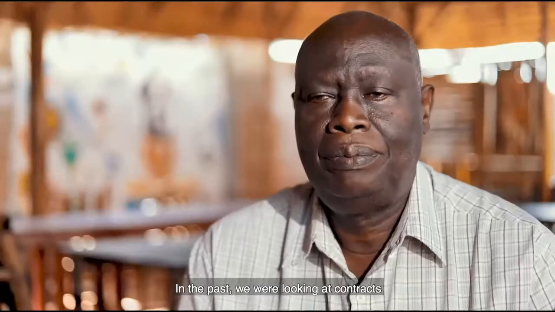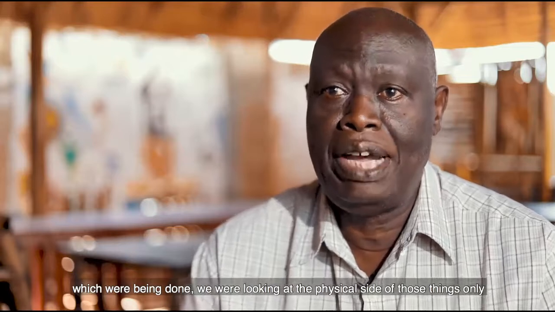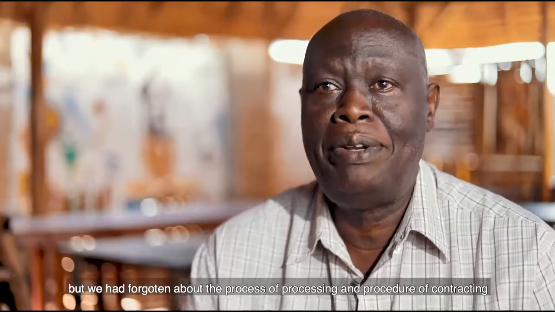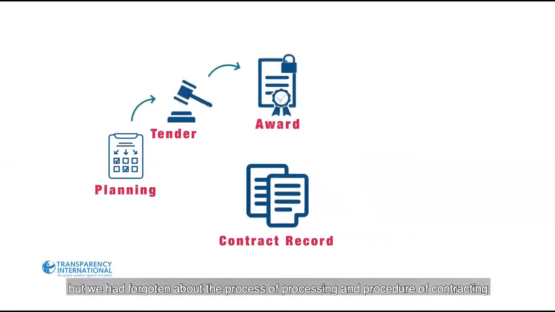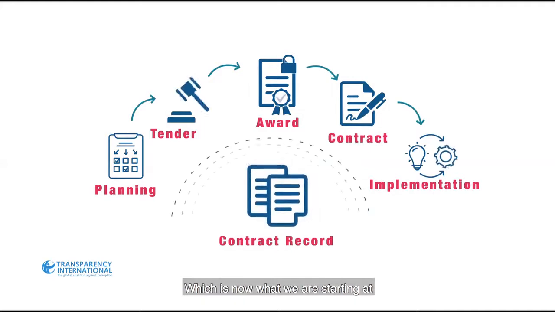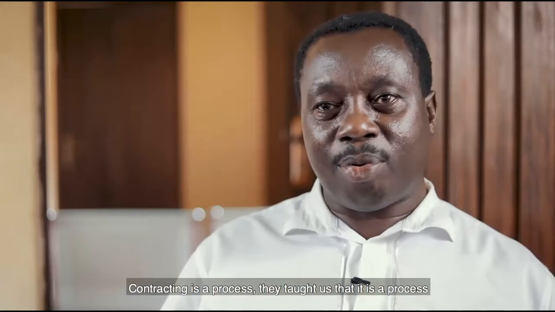So in the past, we were looking at contracts which were being done. We were looking at the physical side of those things only. But we had forgotten about the process and procedure of contracting, which is now what we are starting at. The OC4H outcome for this sector is increasing sustainable engagement of civil society in public procurement processes through network strengthening and capacity building. Those contracts is a process.